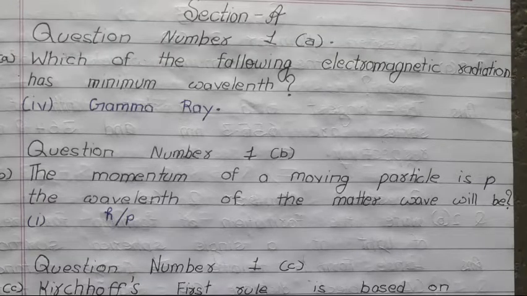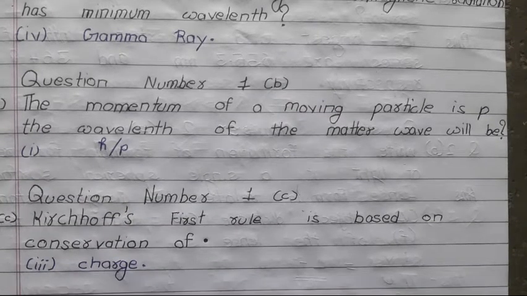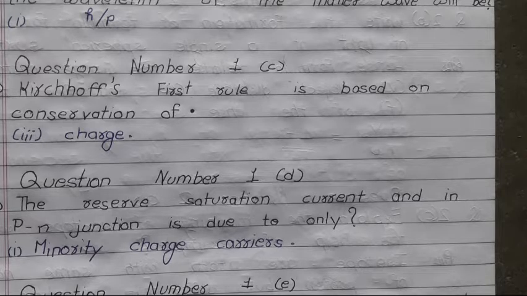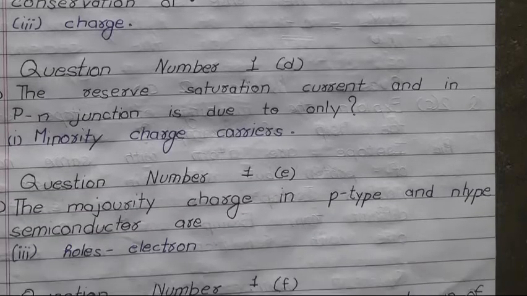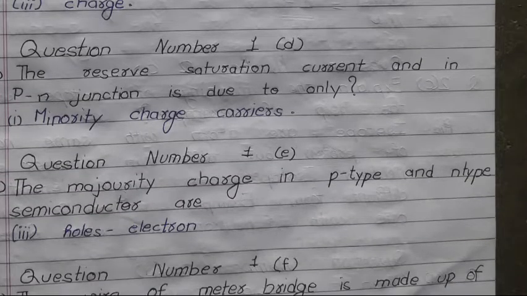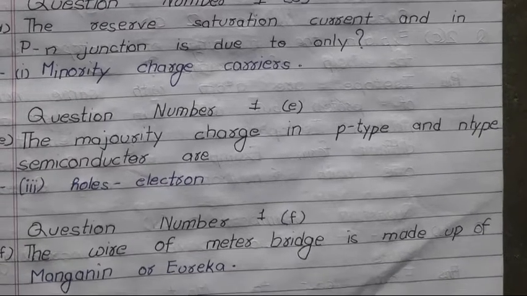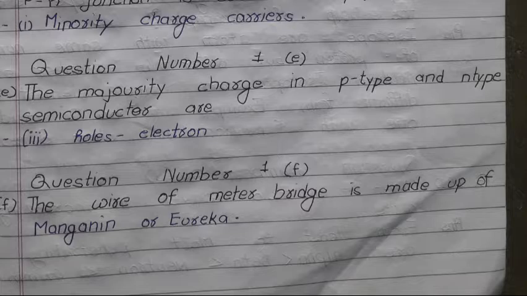Question number 1C. Kirchhoff's first rule is based on conservation of. Its answer is C, charge. Question number 1D. The reverse saturation current in a p-n junction is due to only minority charge carriers. Question number 1E. The majority charge carriers in p-type and n-type semiconductors are holes and electrons. Question number 1F. The wire of a meter bridge is made up of manganin or eureka.